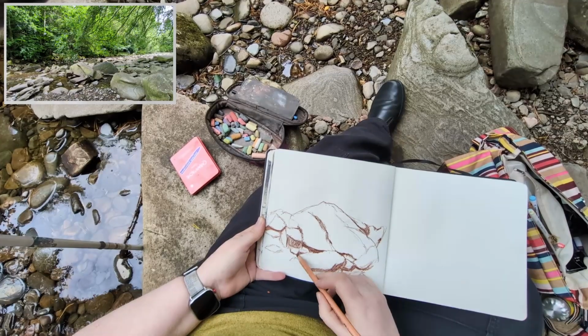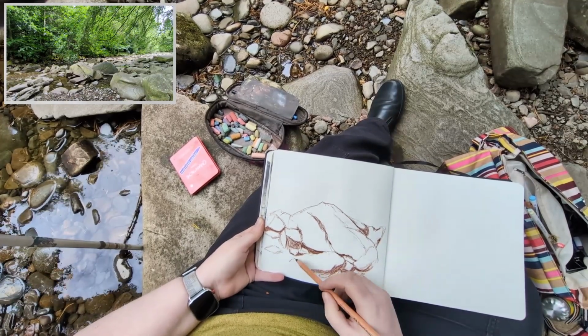So this is just a brown Pitt pastel pencil. You can see it's kind of smudging everywhere, but that's fine.